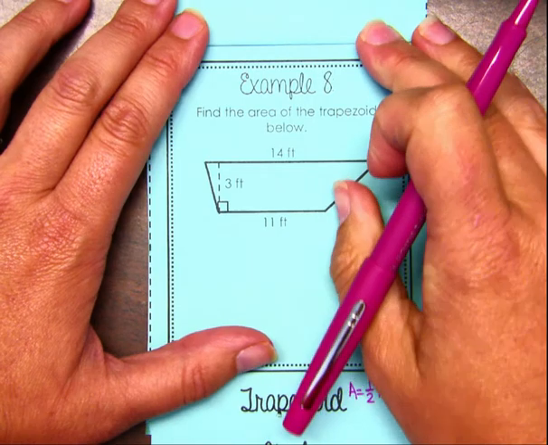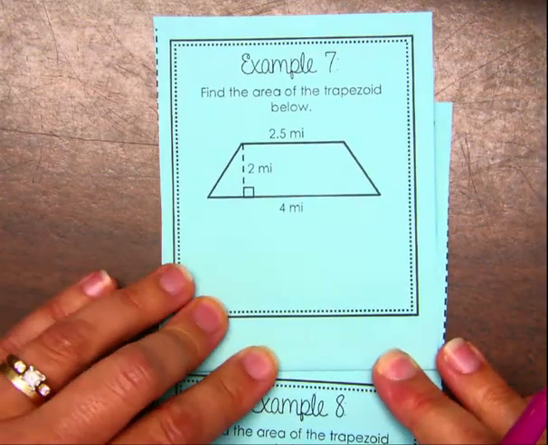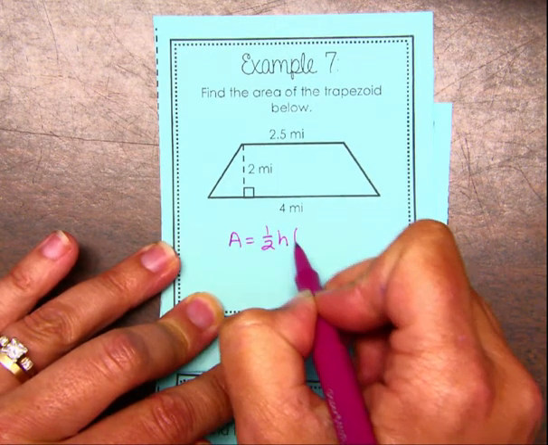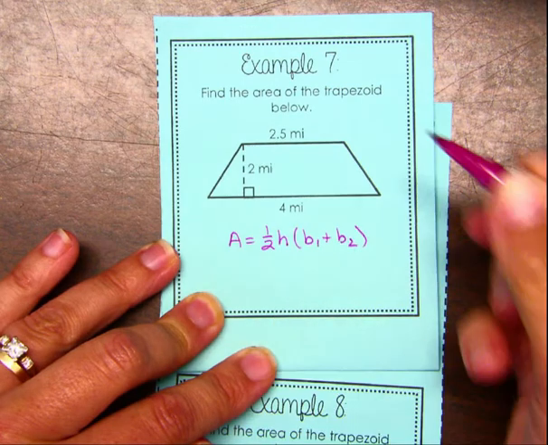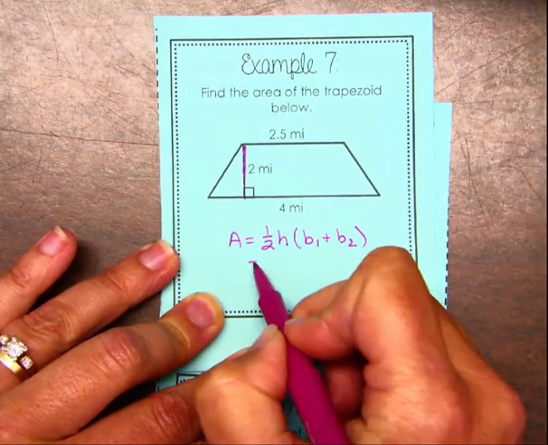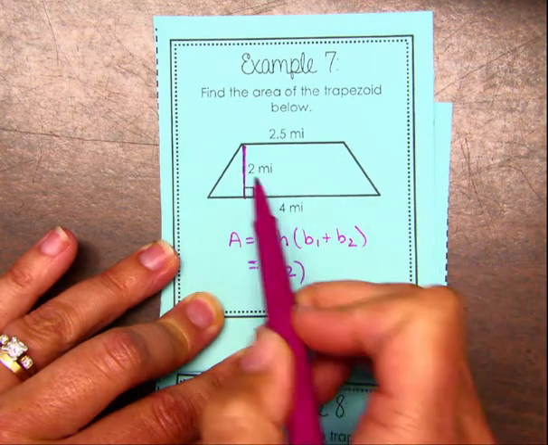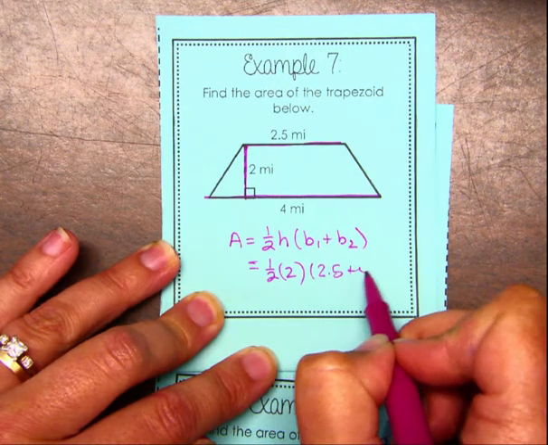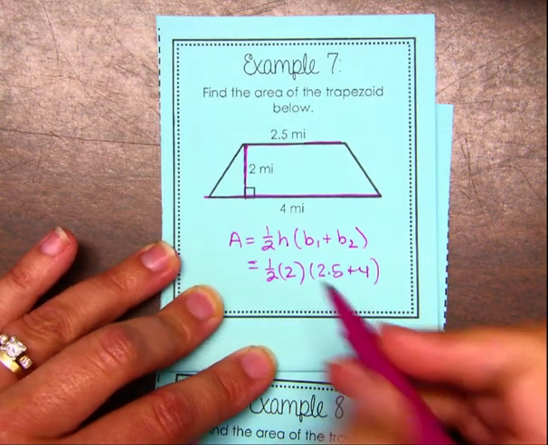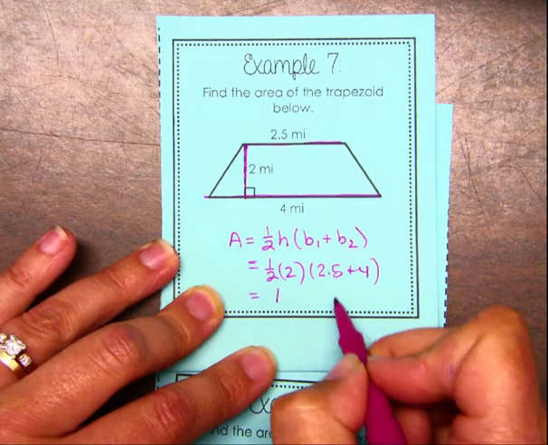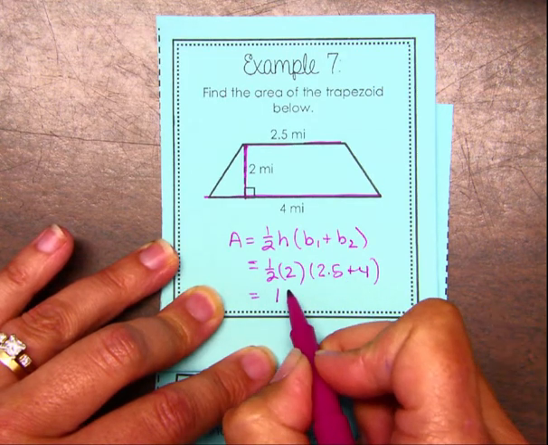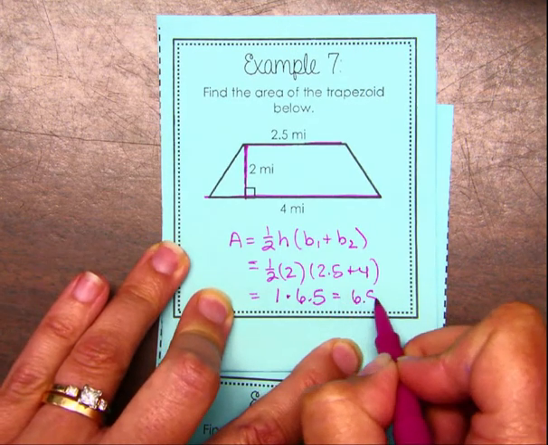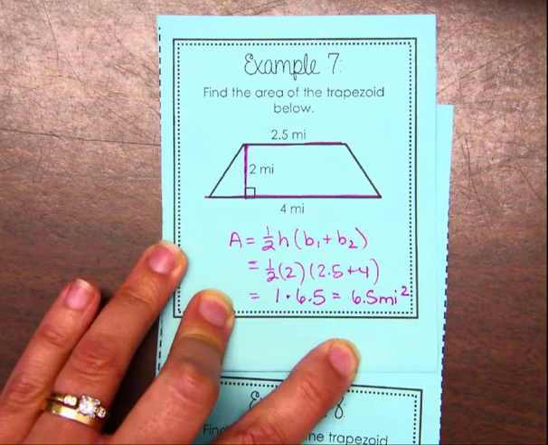So again, if we look up at the top at example number 7, it says find the area of the trapezoid below. So we have area is 1/2 times the height times base 1 plus base 2. So my height is 2 miles. And my bases are 2.5 miles and 4 miles. And so I'm going to go ahead and add those together. And I get half of 2, which is 1. And then 2.5 plus 4 is 6.5. And so I end up with 1 times 6.5, which is 6.5 miles. And we're talking about area, so again, our units will be squared.